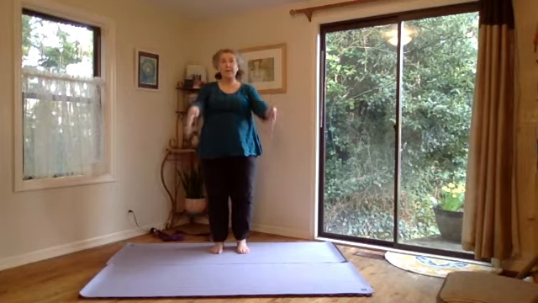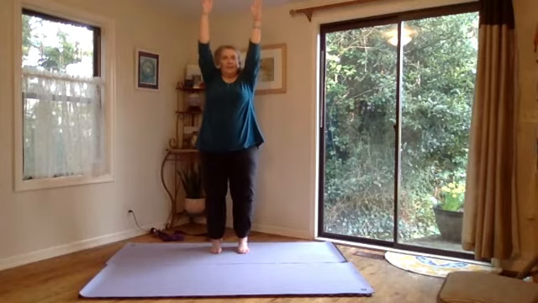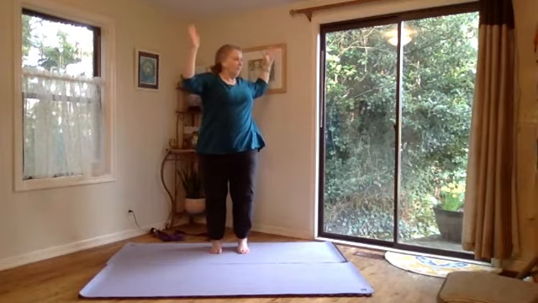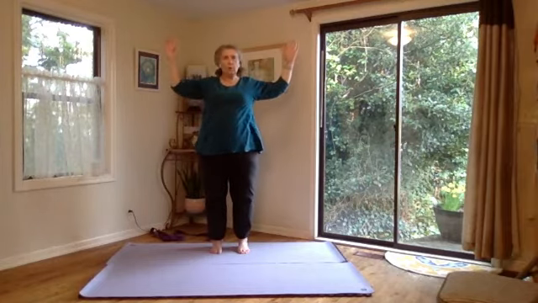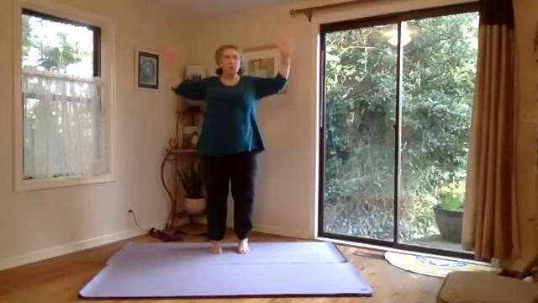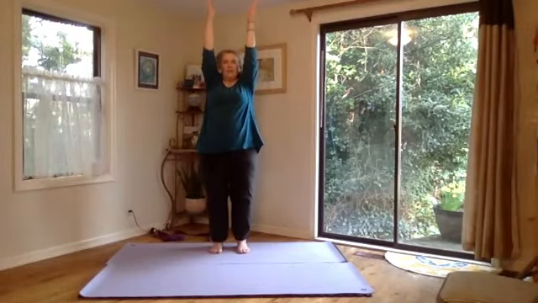Arms float up on the inhale. Heels lift. Exhale to cactus arms. Rotate. Rotate. Arms come up. Heels sink. Chair.